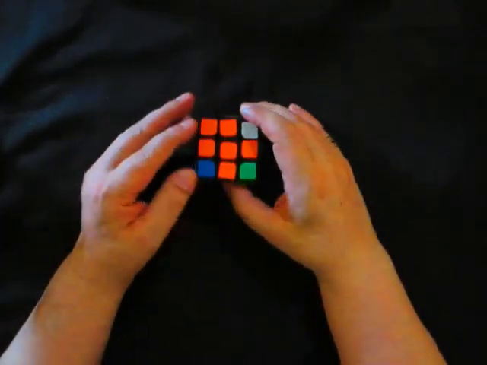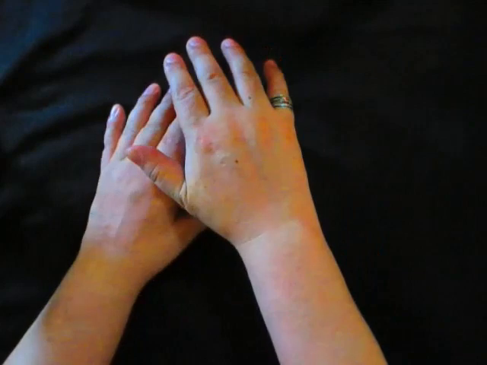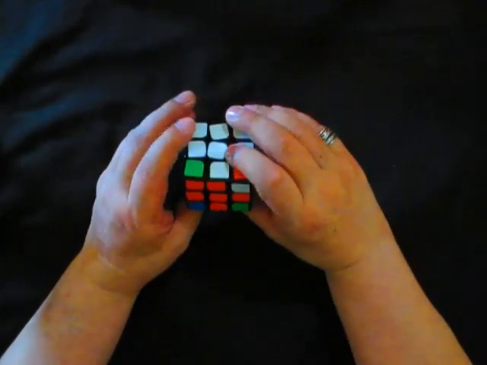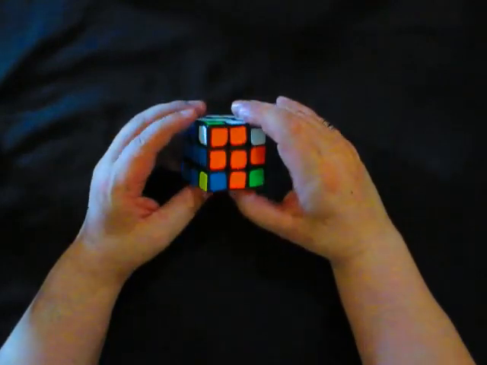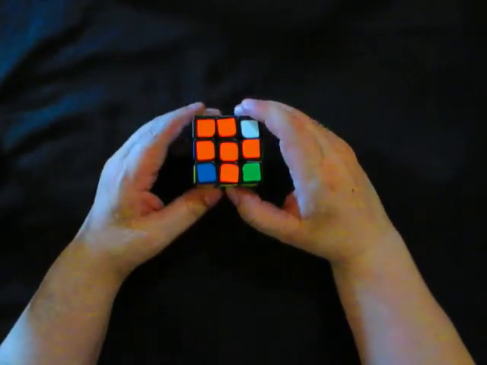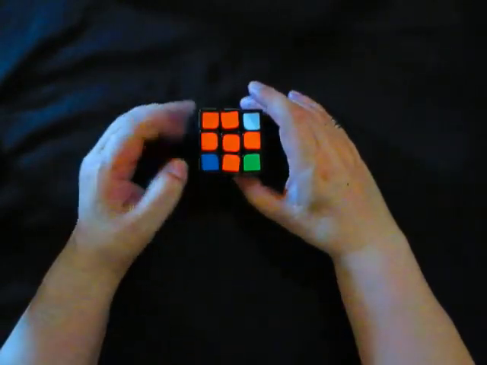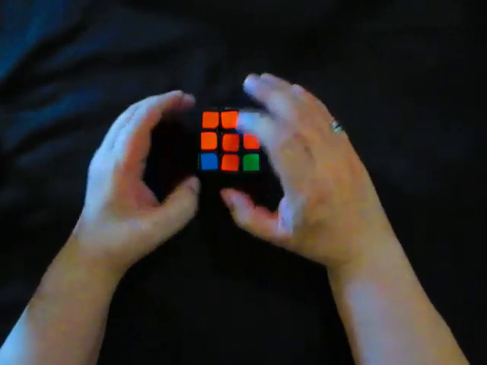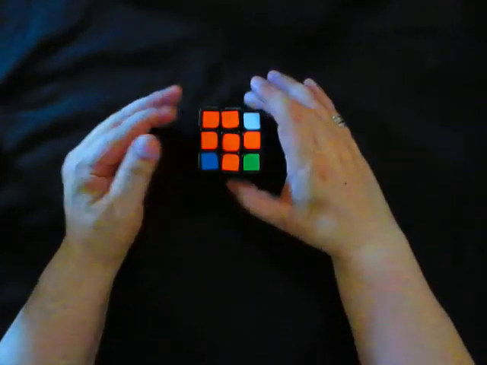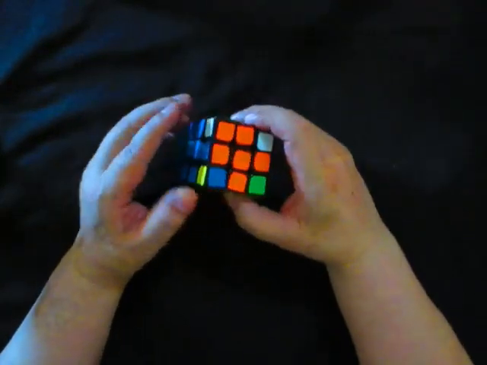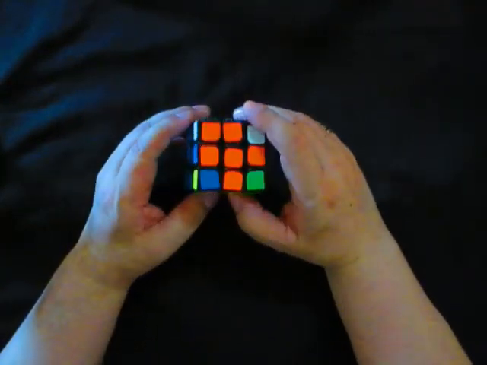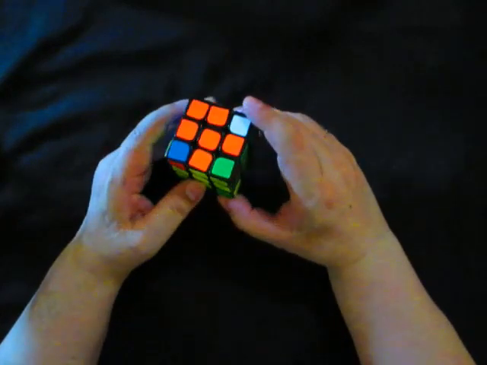Hello, welcome back. In previous videos of the Keyhole method, we left it so the third layer edges are turned. They could be in their correct spots or not, but we left some algorithms to solve the third layer edges. In this video, we want to create some flexibility to solving the third layer edges.